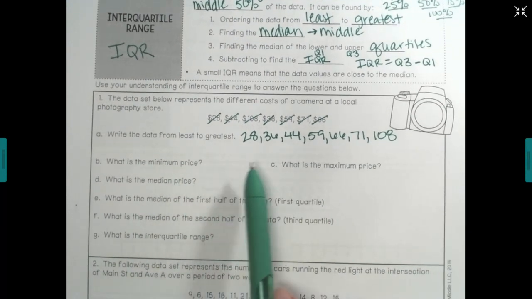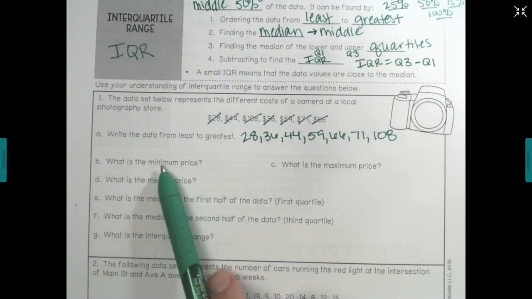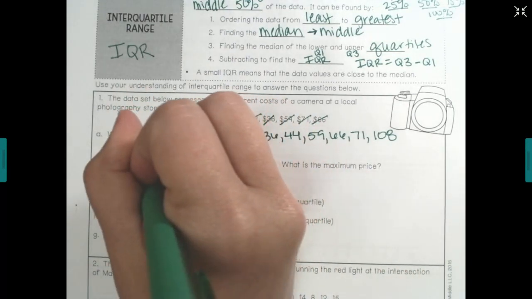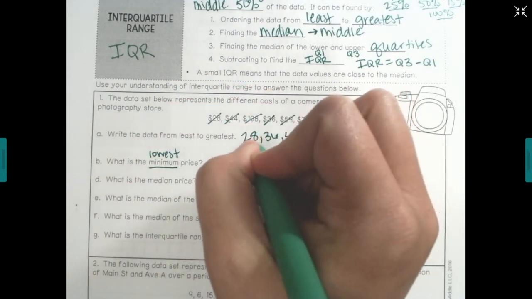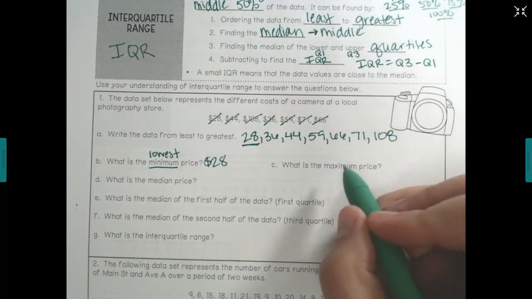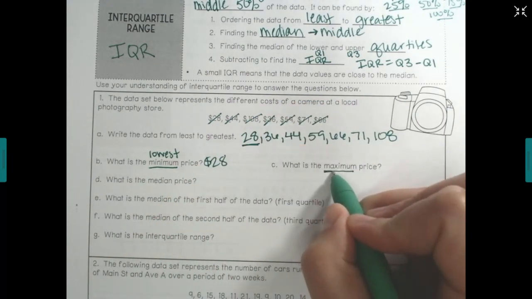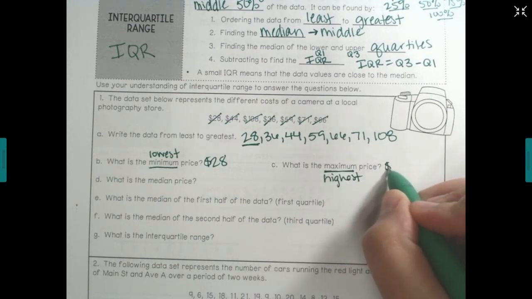Now, our different pieces of information that we want to find, first we wanted the minimum price. Minimum is the lowest, which was $28. Our maximum is the other side of it, the highest, at 108.